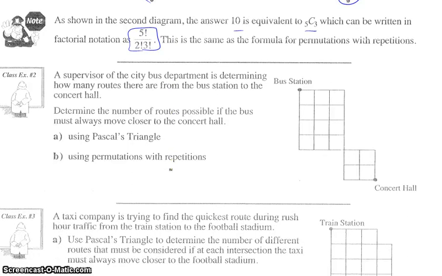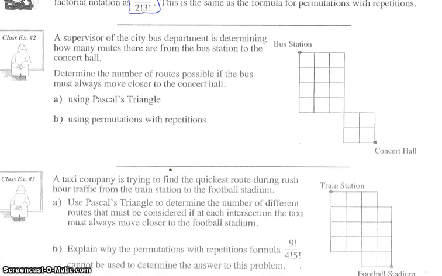Okay, example number 2. Supervisor of City Bus Department is determining how many routes there are from bus station to concert hall. So from here to here. Now, we are going to use Pascal's triangle to do this question, and then we'll do it with repetitions. I'll walk you through this one, or you can try it actually. If you want to pause your video and see if you can get it, just note that whatever number you get here gets carried to this one and this one as well. So if you want to give that a try, go ahead, pause your video.